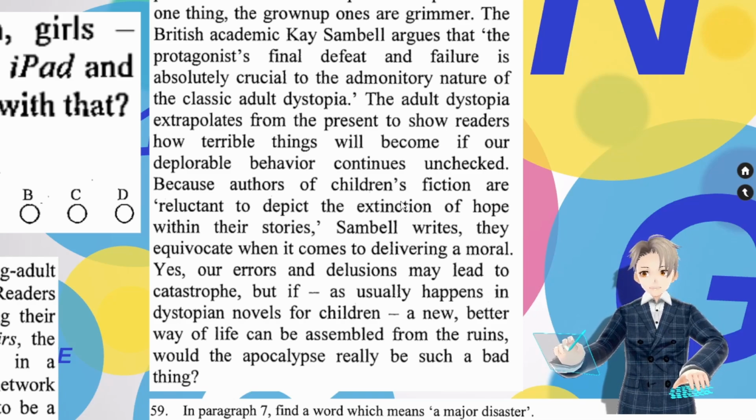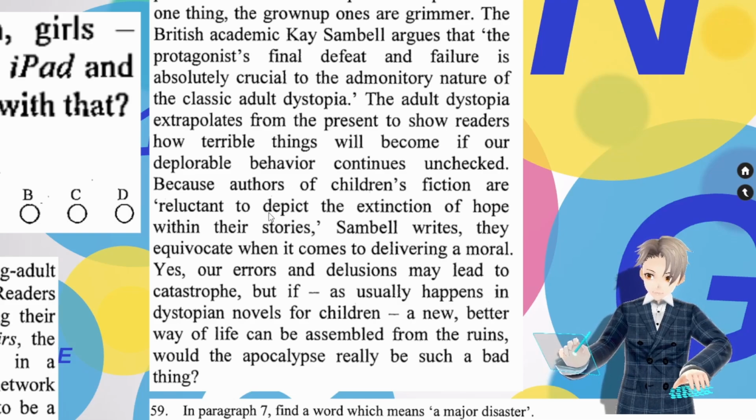Okay, and then we can put it in some other areas too, because "authors of children's fictions are a major disaster to depict the extinction of hope within their stories." Grammatically, not bad, but does it really make sense? Does the context really make sense? Authors of children's fictions are a major disaster. So are they saying it's very difficult to depict the extinction of hope within the stories? I mean, it doesn't sound like that's the best use of this phrase.